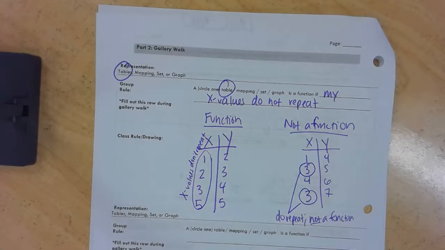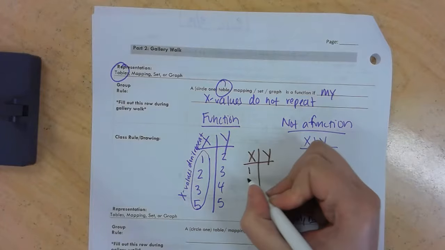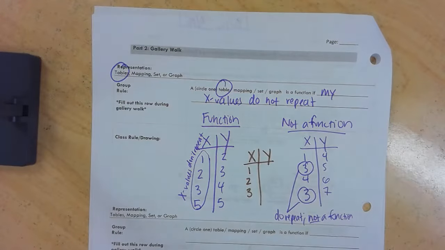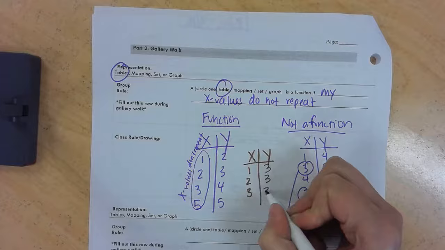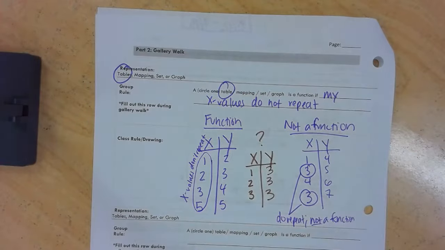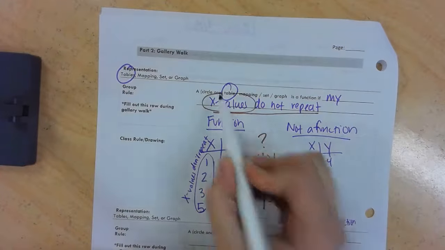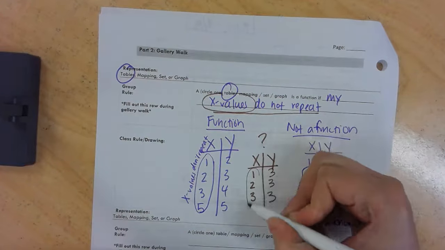I'm going to give you a tricky example now. So if I had a table that looks like this, x and y, and I had 1, 2, 3, and all of my y values are 3s, is that a function? And let's think about it. I almost waited for you to answer, but this is a video, so that doesn't work like that. My rule is that my x values do not repeat. Again, x values are important, so I'm going to look at my x values.